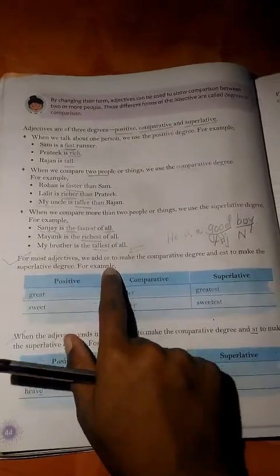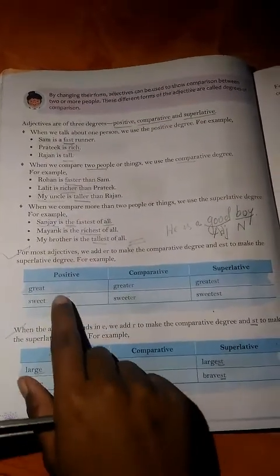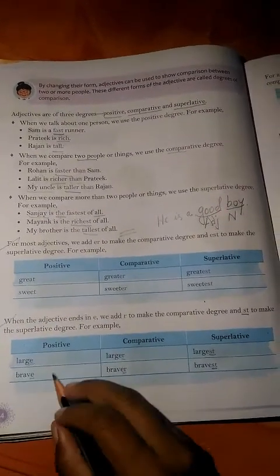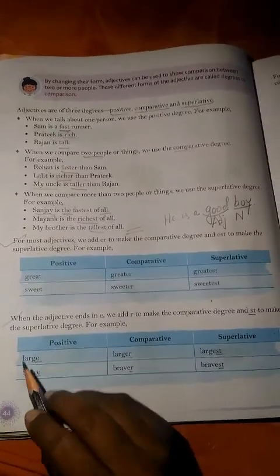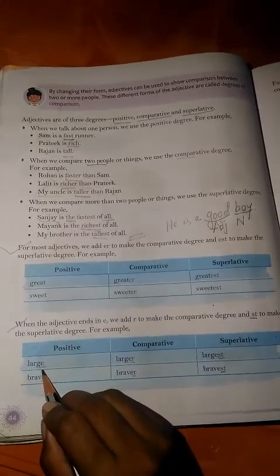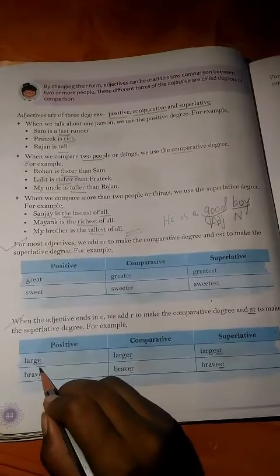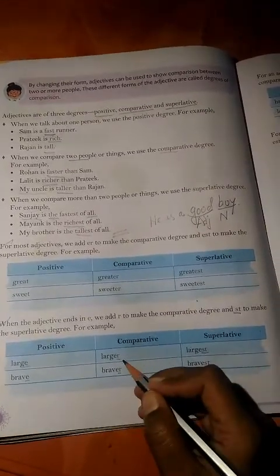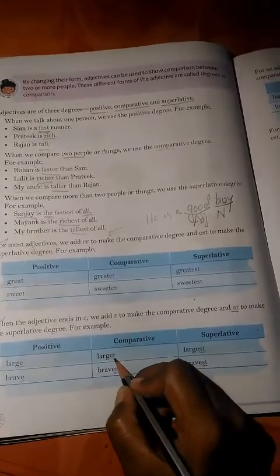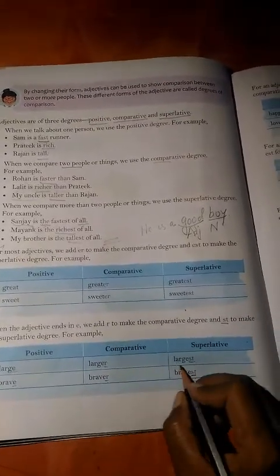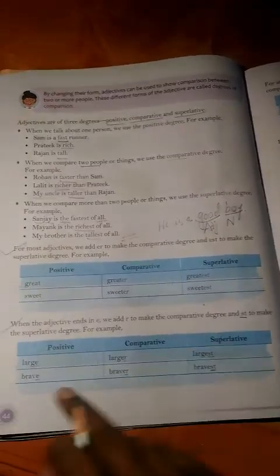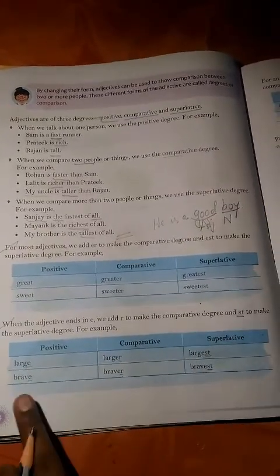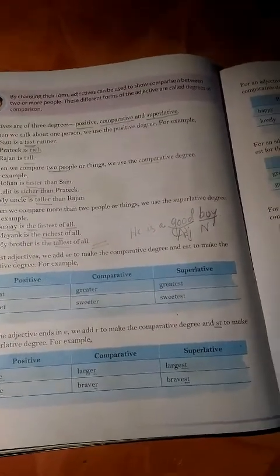If you read the rules carefully, you will not make any mistake. If an adjective ends with E in the positive degree, when you change it into comparative, you just add R, and in superlative we add ST. See, large, larger, largest, brave, braver, bravest. So let's go to the next rule.